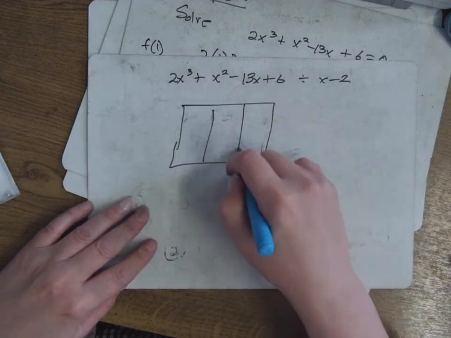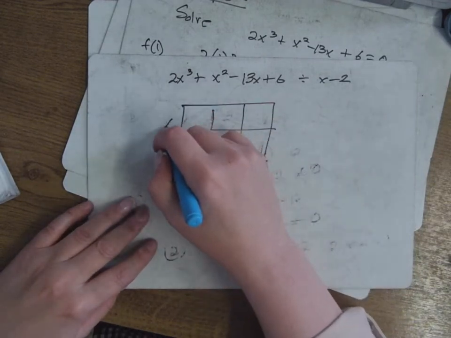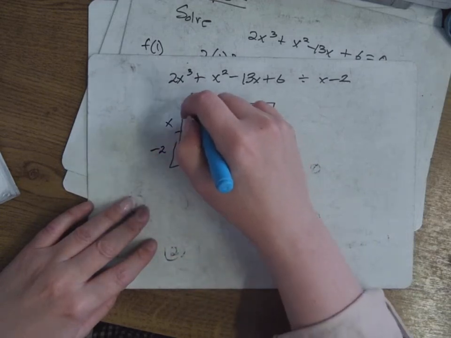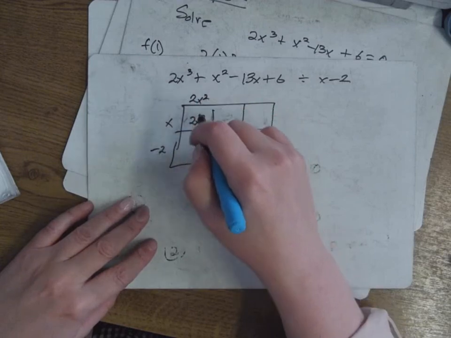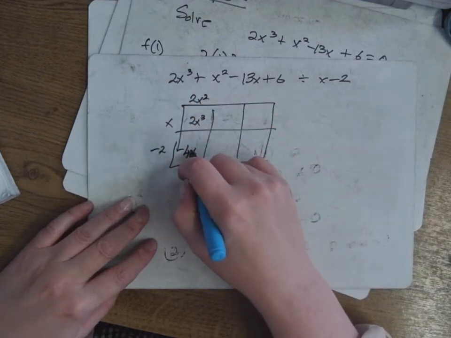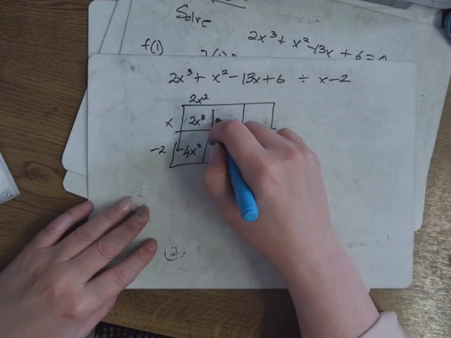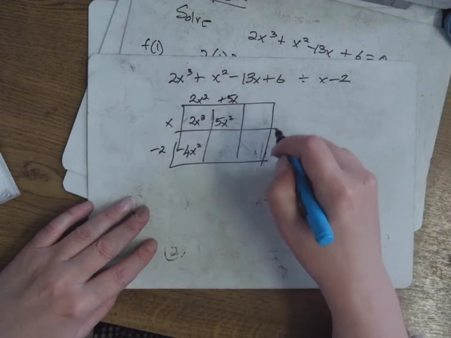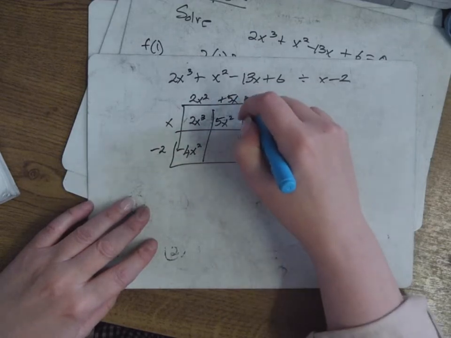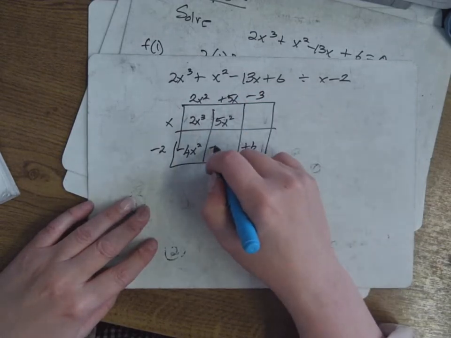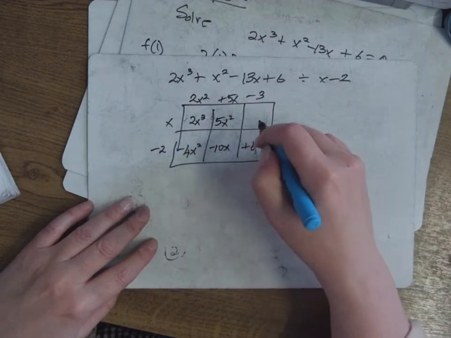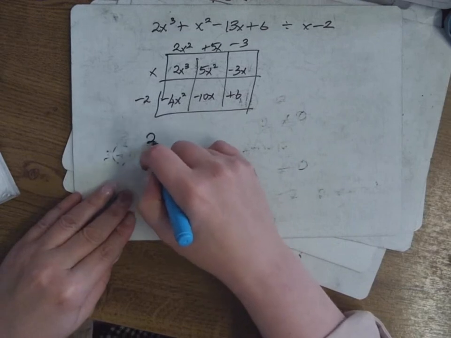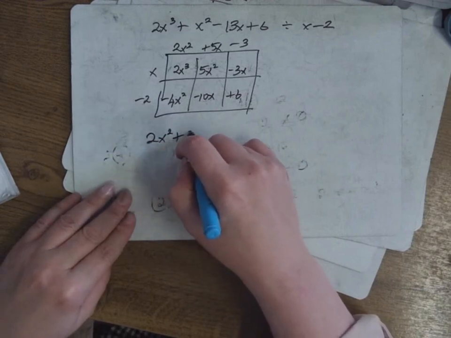Okay, so I'm even going to take a shortcut with this. X minus 2, so that's 2x cubed. So that'd be 2x squared minus 4x squared. So that would be 5x squared. That would be plus 5x and minus 2 plus 6 would be a minus 3. Just checking my answer, minus 10x. And that would be minus 3x. Yeah, I'm good. So my quadratic is 2x squared plus 5x minus 3.